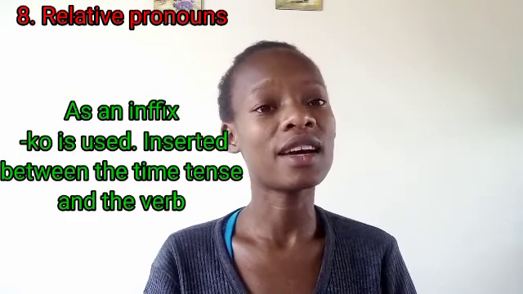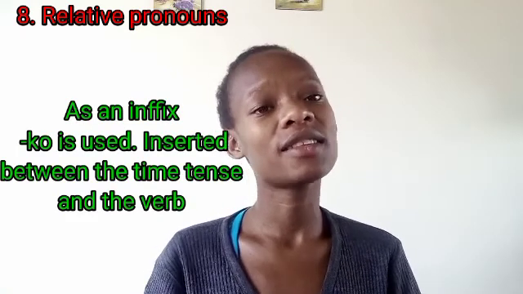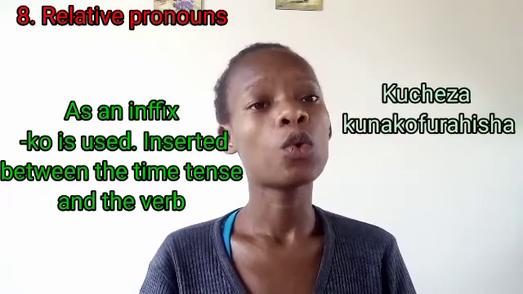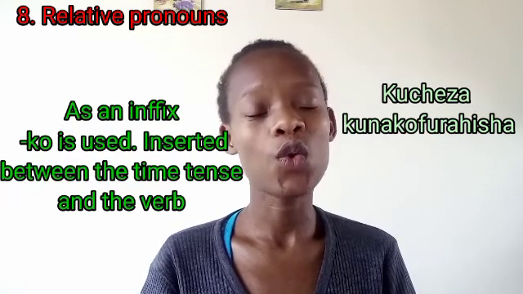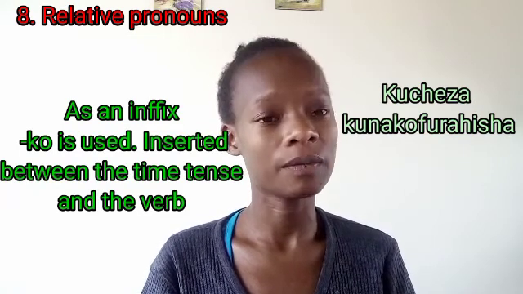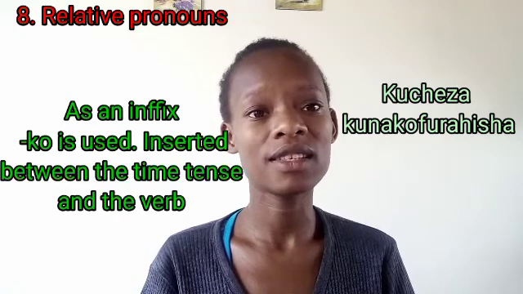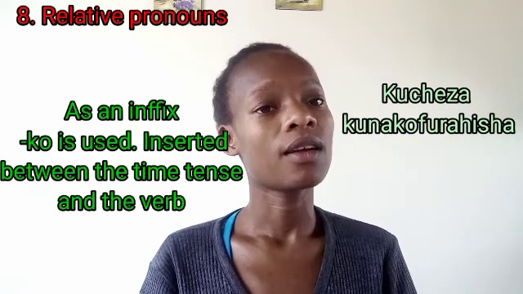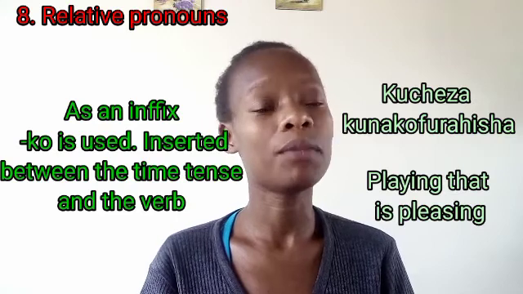Let's use it as an infix. As an infix, it is inserted in between the time tense and the verb. Kucheza kunako furahisha. The time tense is na, the present tense, and furahisha is the verb. Kucheza kunako furahisha. The playing that is pleasing.